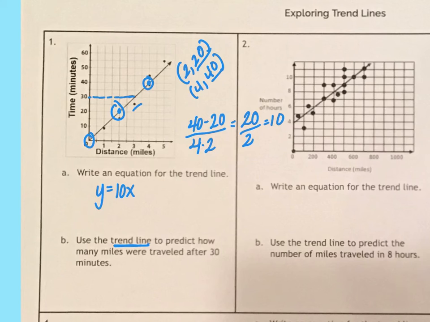We're using the line. And then if I go down, it looks like I'm at about 3. So if you've been traveling for 30 minutes, you would have traveled about 3 miles. I'm guessing you're not driving a car. That's not really specific. So that's an example of what you're doing today.